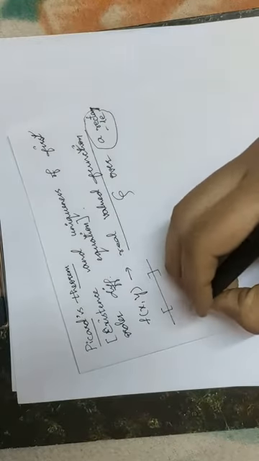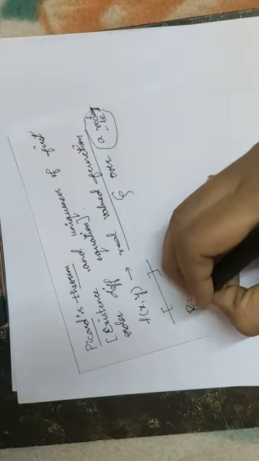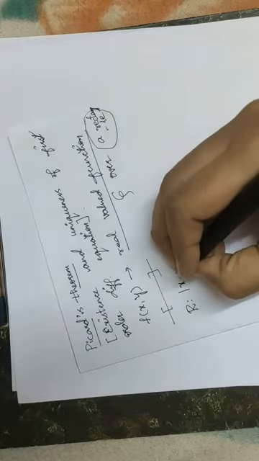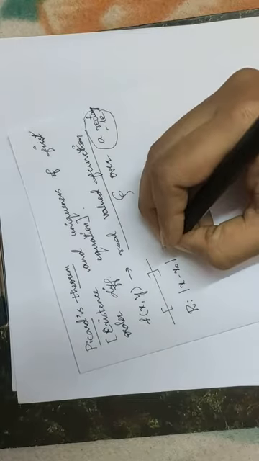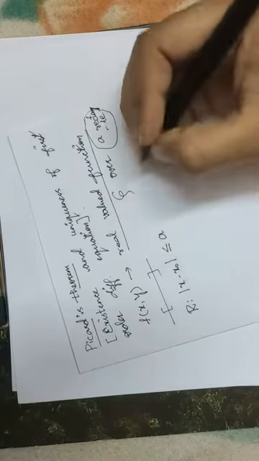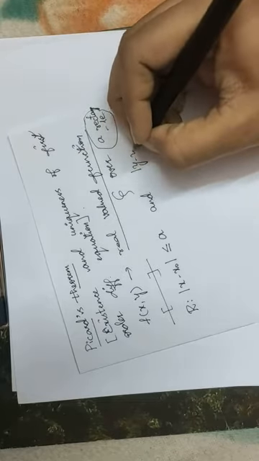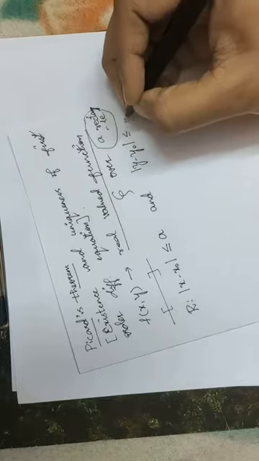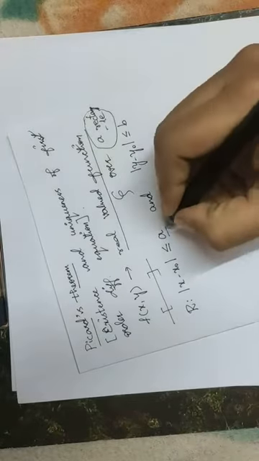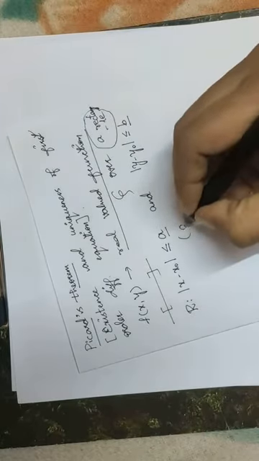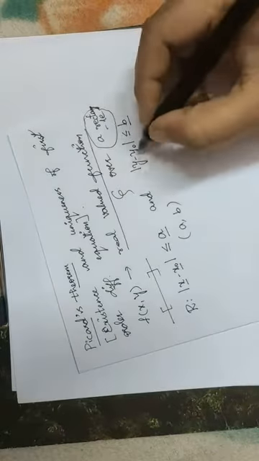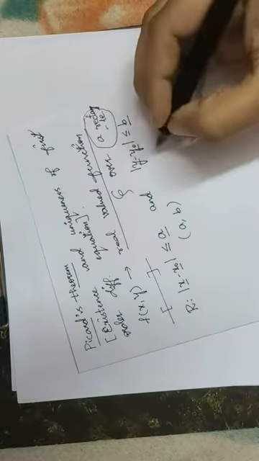So we are defining a region R as mod x minus x naught is less than or equal to a and mod y minus y naught is less than or equal to b. This a and b are your intervals. X and x naught, y and y naught are the distances.